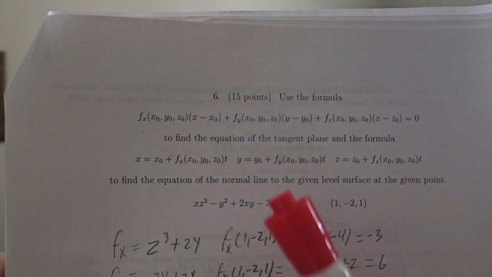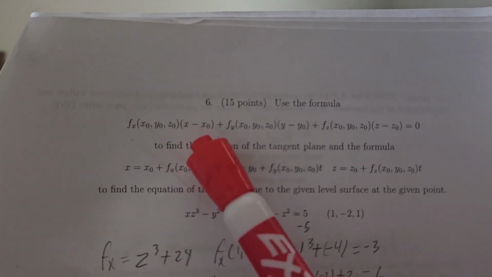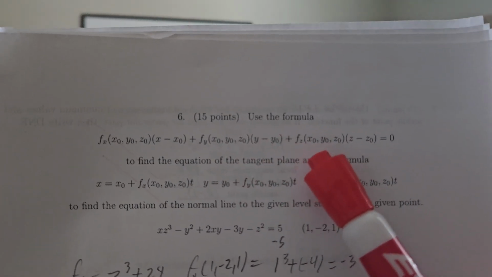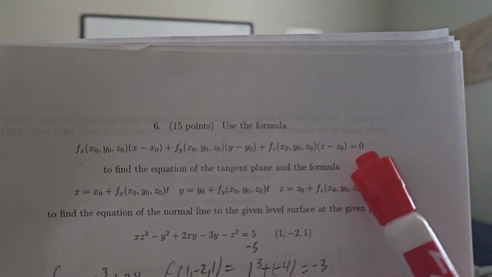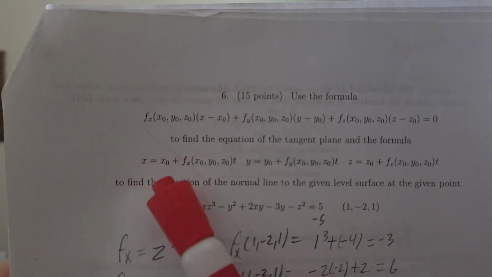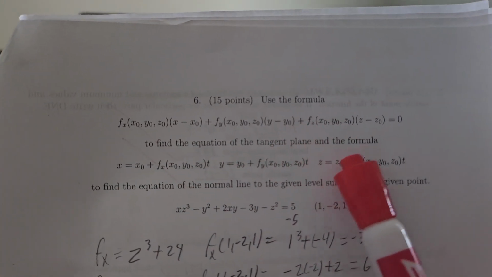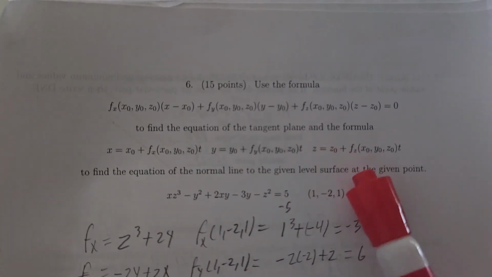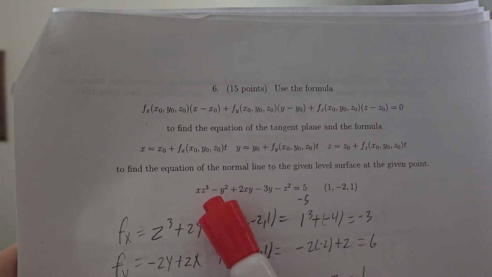So you get f of x, y, z, and set it equal to 0. And then to find the equation of the tangent plane and the formula, you multiply by t. And then this is our starting one. So what we're doing is we're taking fx, fy, fz.